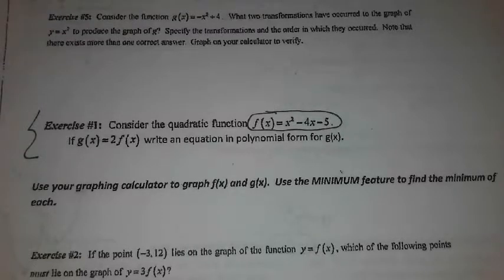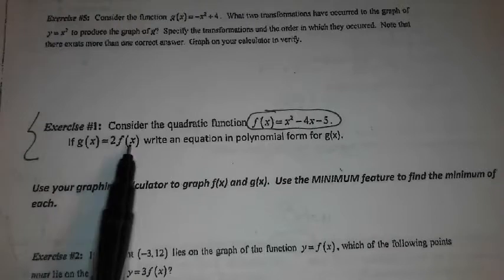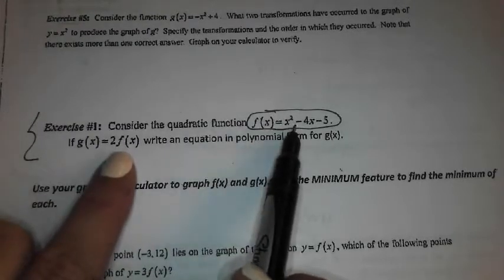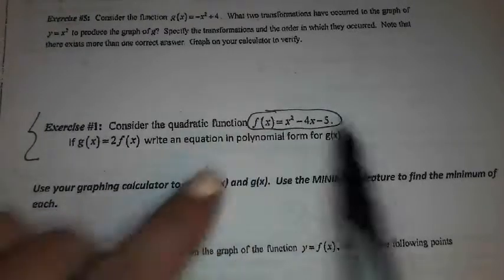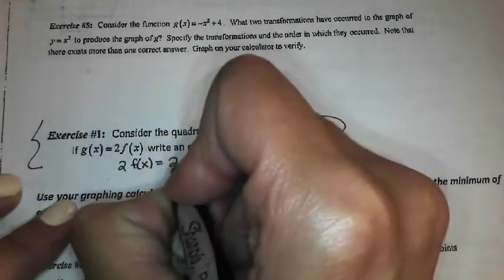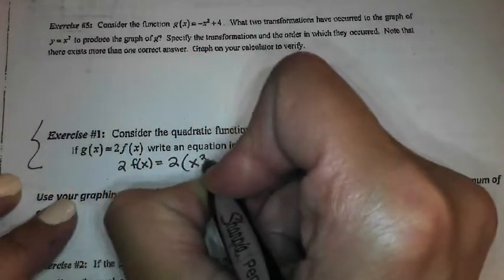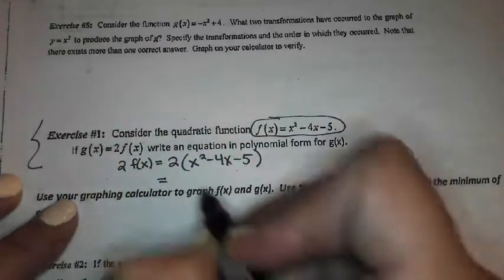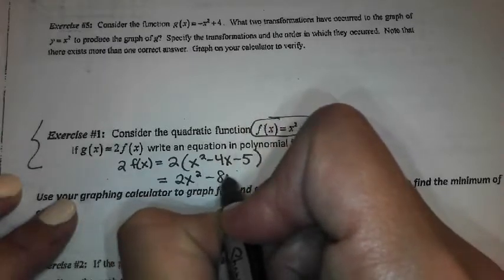And they're defining g of x by doubling f of x. Yes? So I literally have to do that, right? I'm going to take my f of x function and I'm going to double it. So 2 times f of x is going to be 2 times that trinomial, which is going to be 2x squared minus 8x minus 10.